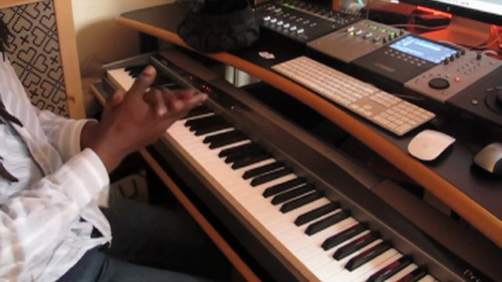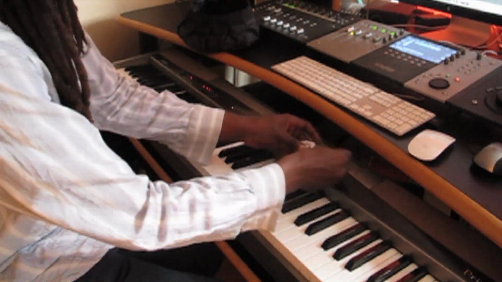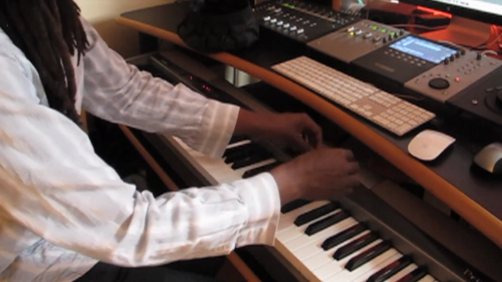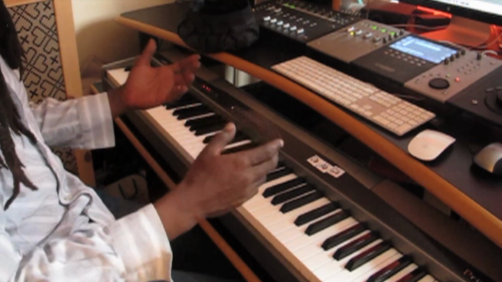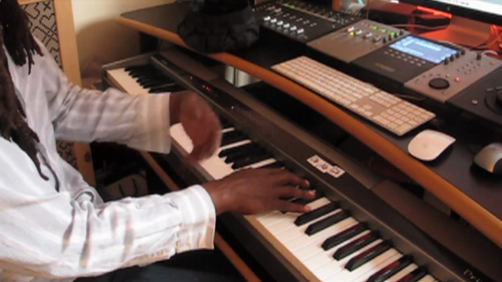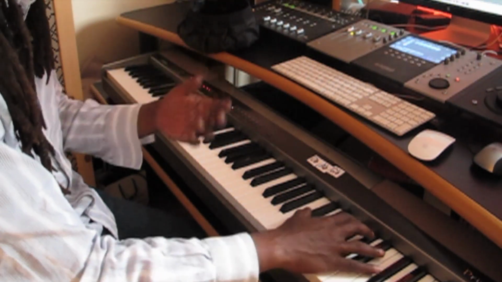Fairly straightforward, but as you can see, we take this music theory and add a little bit of imagination to it, and then technique is how we execute it. I imagine something very nice and sweet and soft.